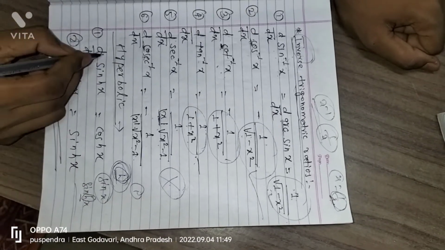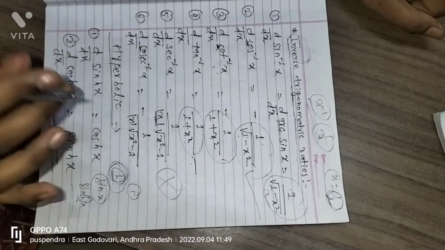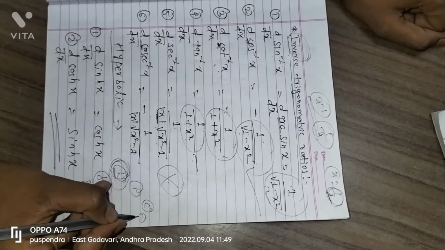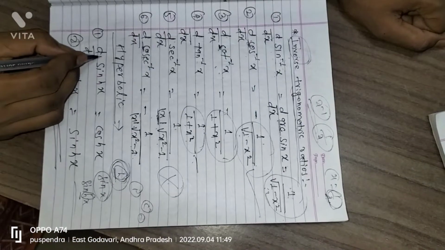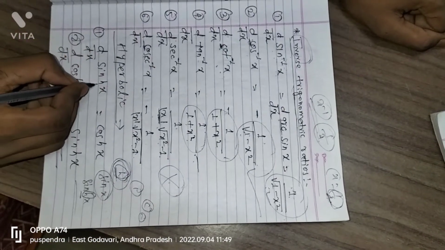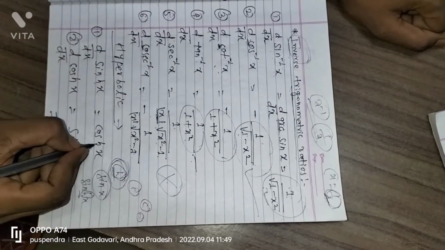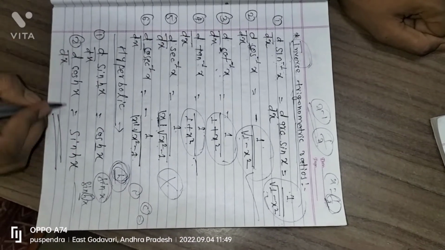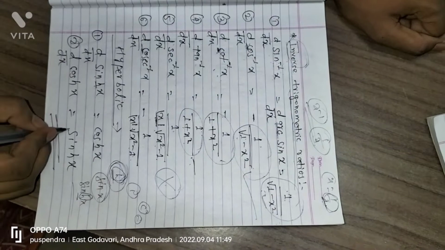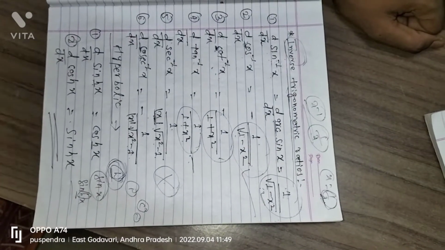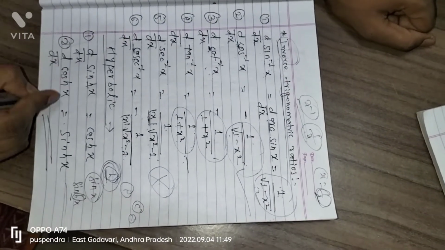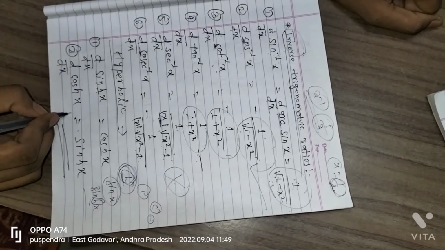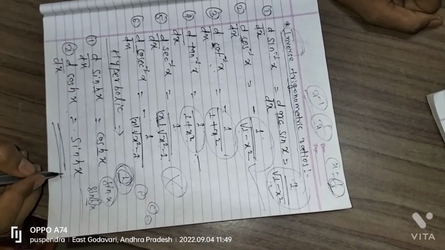Now in this concept, for hyperbolic functions, don't use the minus sign. The derivative of sinh x is cosh x, with the h kept. But in the trigonometric case, we used a minus. So in hyperbolic, remember that we should not use minus. The derivative of cosh x is sinh x.